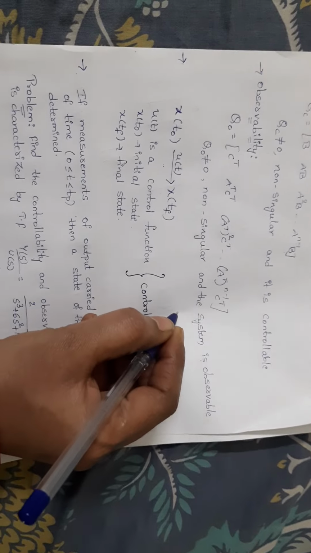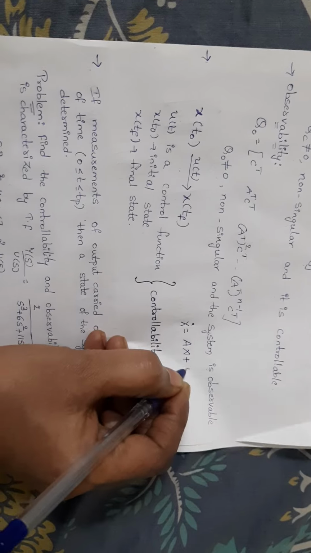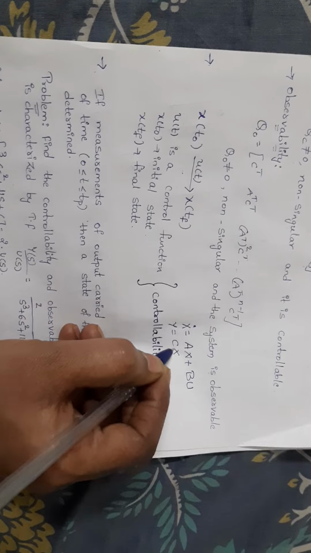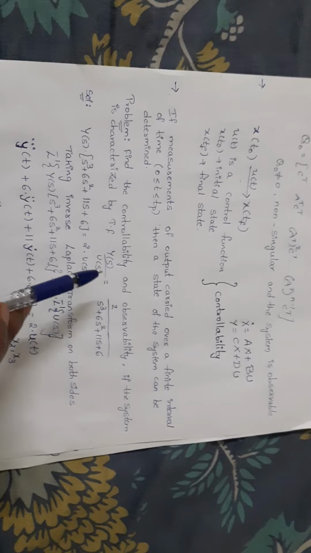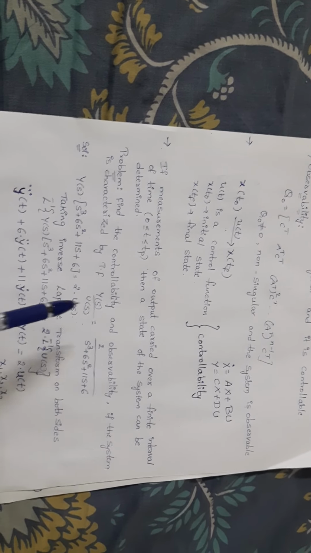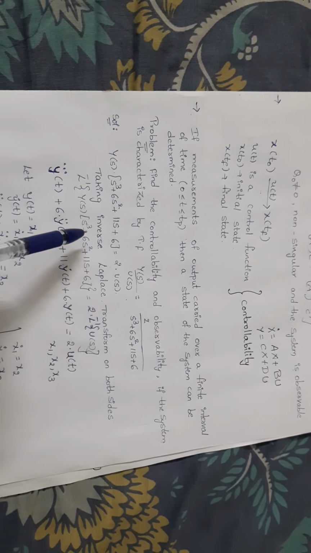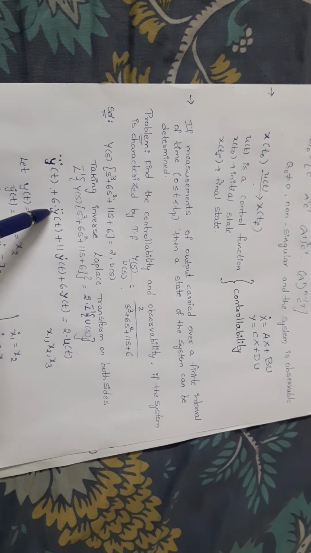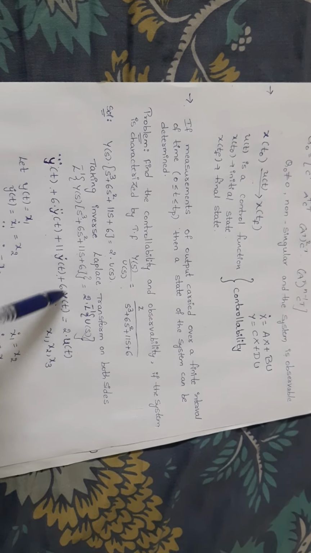The state equation is x dot equals Ax plus Bu, and y equals Cx plus Du. In this format you should get the matrices, but here the transfer function is given, so we use the same method. From this transfer function do the cross multiplication, 2 into U of s. Taking the inverse Laplace transform, s cubed gives y triple dot of t, plus 6 into s squared gives y double dot of t, plus 11 s gives y dot of t, plus 6 y of t equals 2 into u of t.